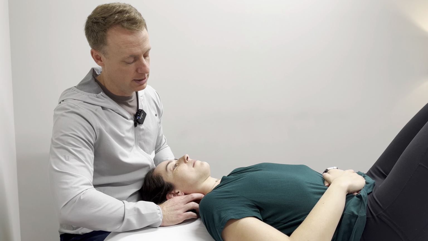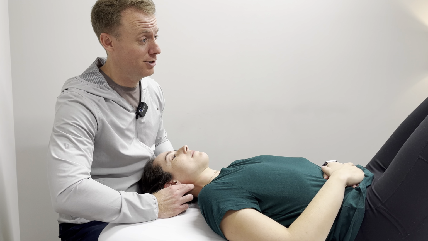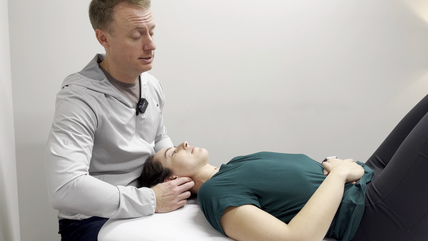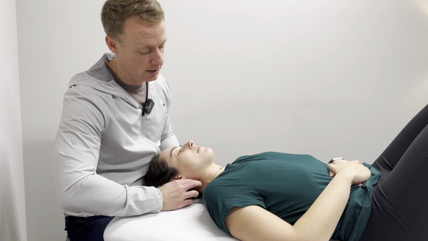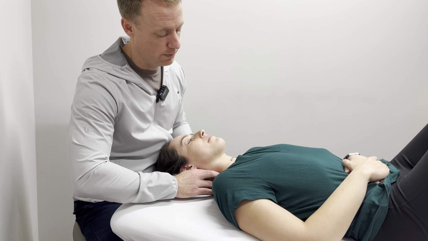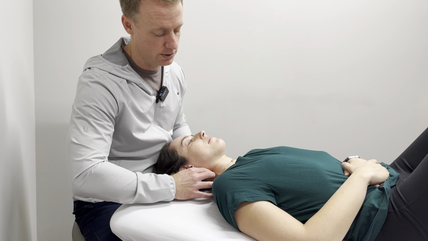So now if I'm getting in on SCM, I'm just feeling along, if I'm getting in on middle scalenes, I'm going just behind SCM along the muscle belly, and I'm just kind of doing a little perpendicular deformation technique down towards the table.